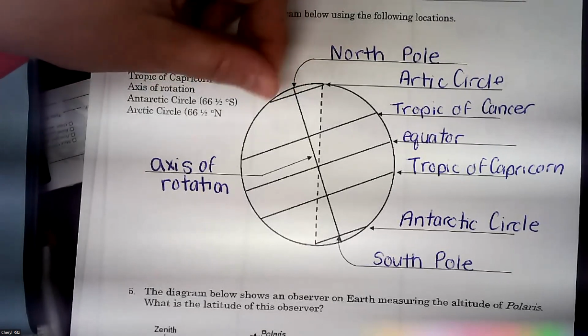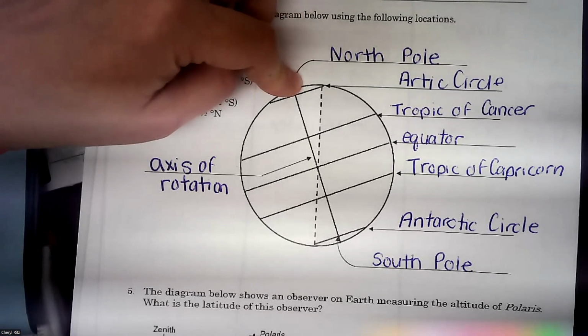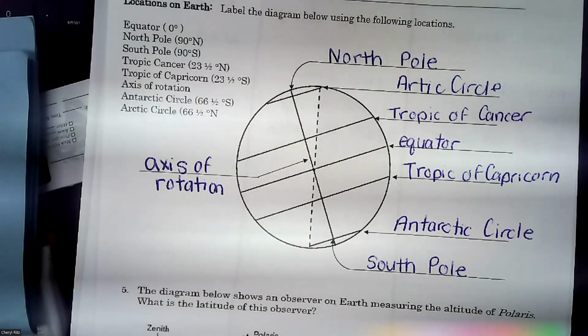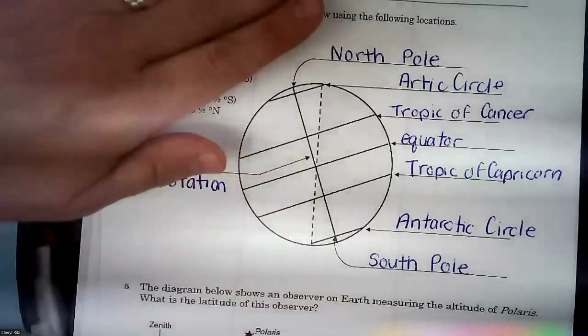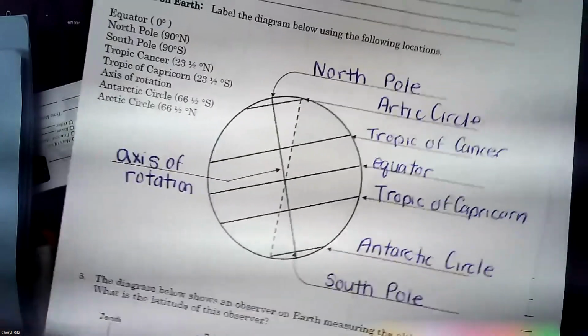So what I need you to picture is if you could spin this globe, which I can't, but if I could spin it, then the North Pole would not leave the sunshine. And on the other note, the South Pole is only in the darkness. So for them, it's winter. For us, it's summer.